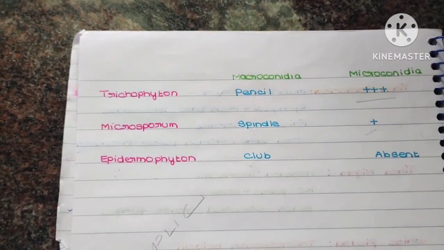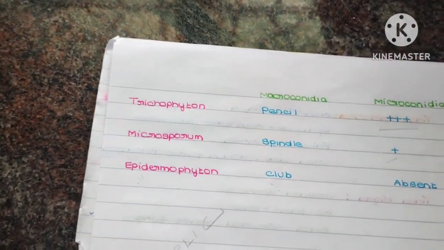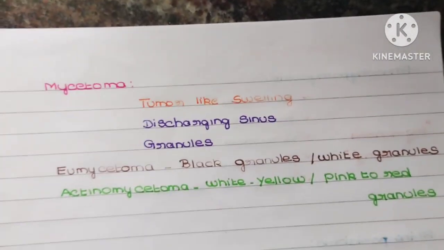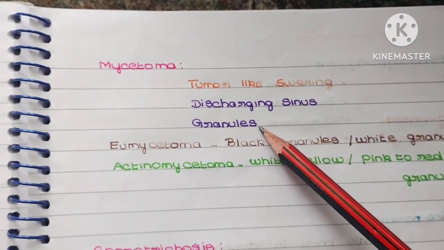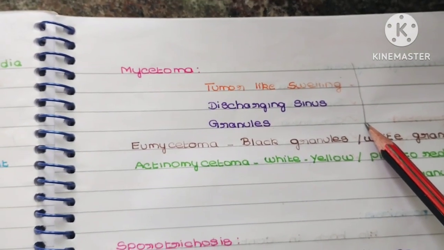These are all the superficial mycoses. So next we will go to the subcutaneous mycosis key points. First is mycetoma. There is a triad here: tumor like swelling, discharging sinus and granules. If we come across these points, it is mycetoma.